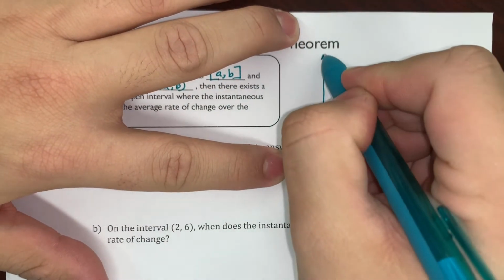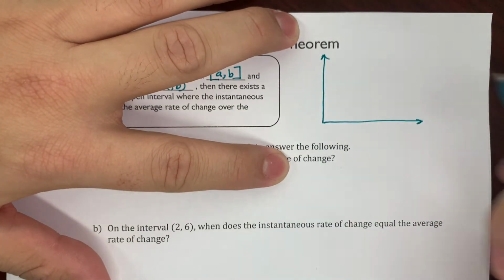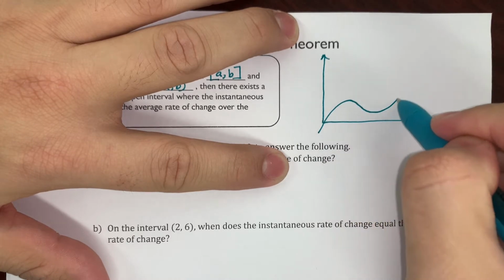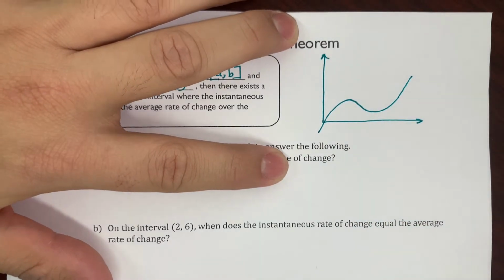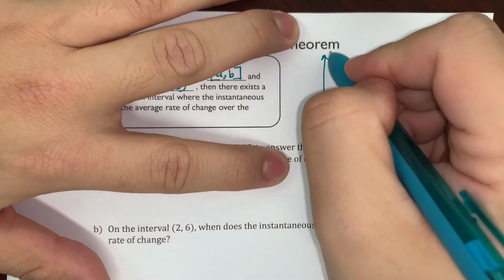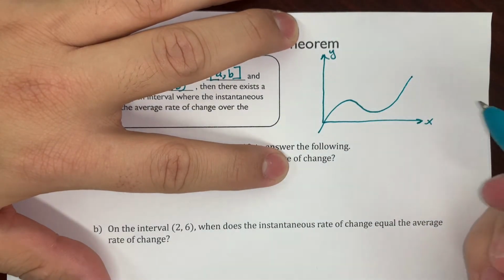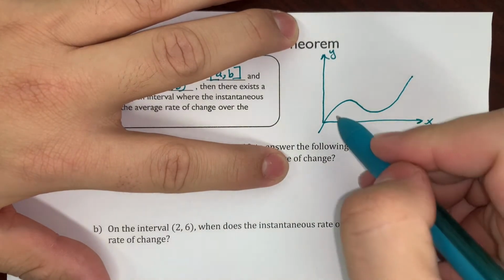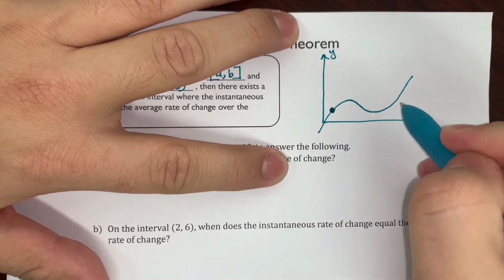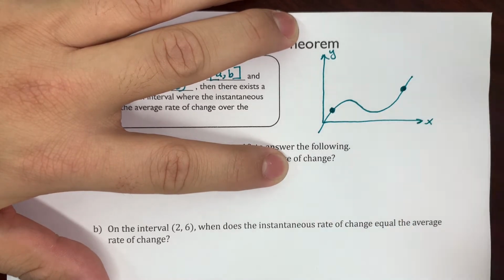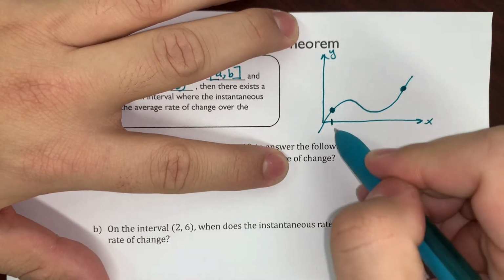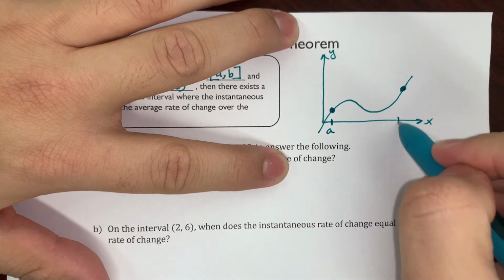I'm going to draw one of the most basic examples, a cubic function, like that. If I had this cubic function, let's pick 2 points. Let's say I pick this point right here and that point right there. So this will be my interval from a to b.